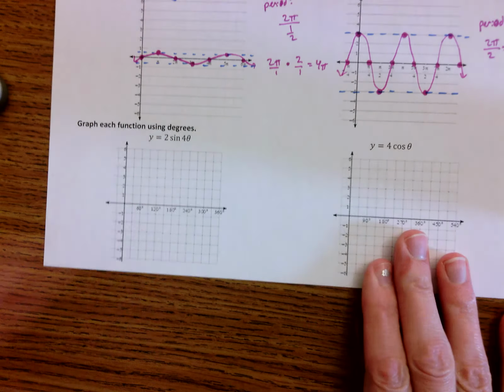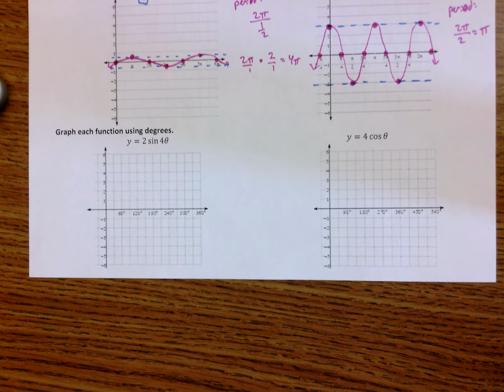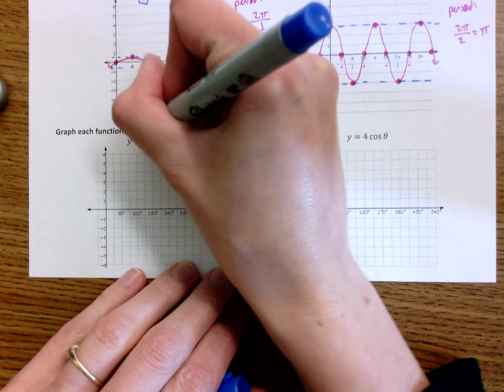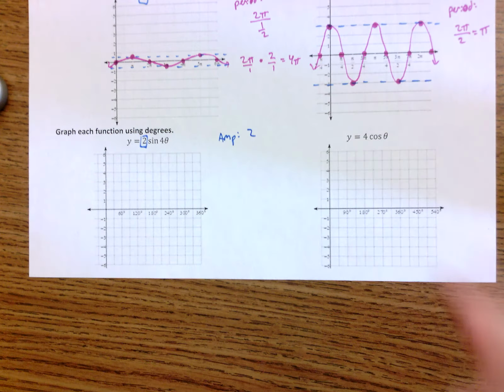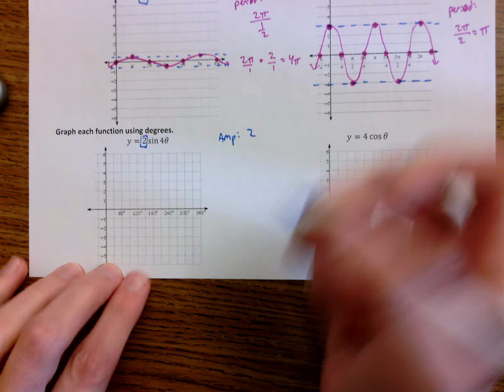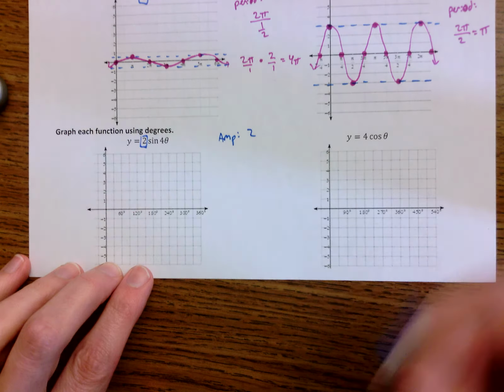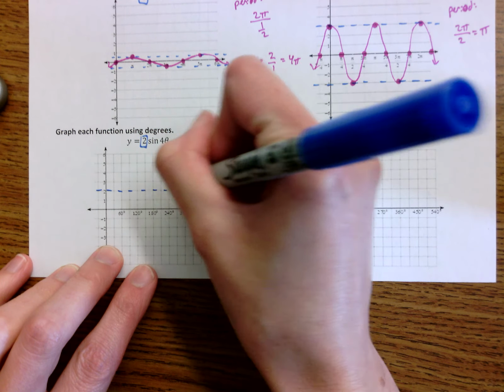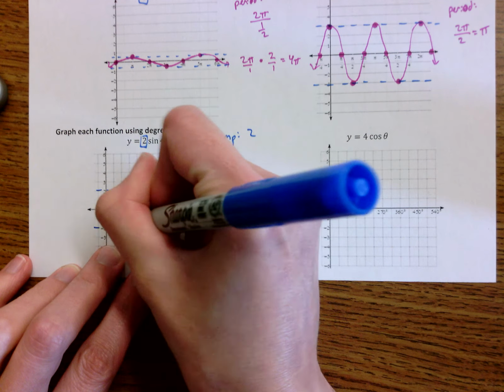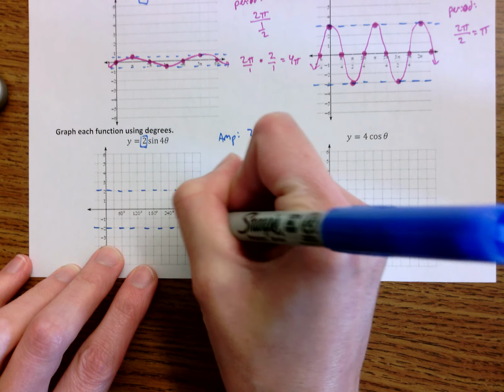All right, now these next 2 are the same thing. These ones are measured in degrees instead of radians. No big deal. Okay, we're going to do the same thing. So I'm starting by looking at this number. That tells me that my amplitude is 2. So I'm going to go in and draw dashed lines, 2 above and 2 below my midline. My midline's on the x-axis, so there's 2 above and there's 2 below.